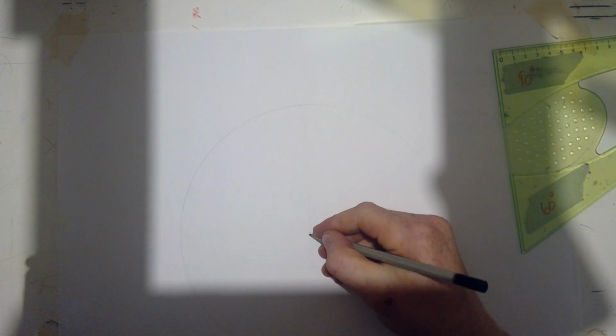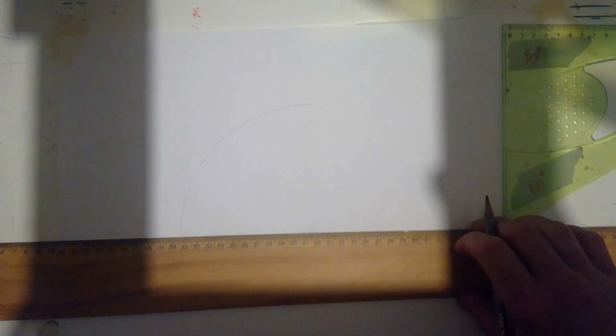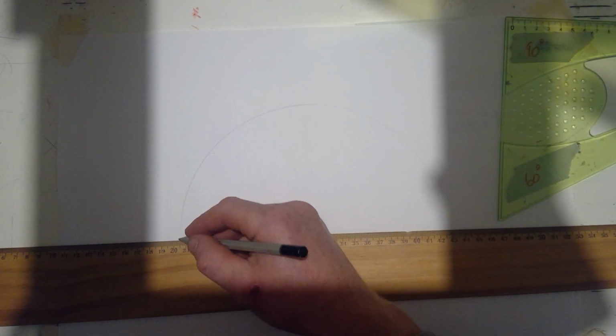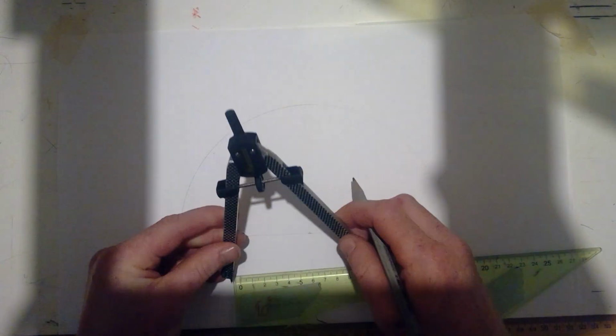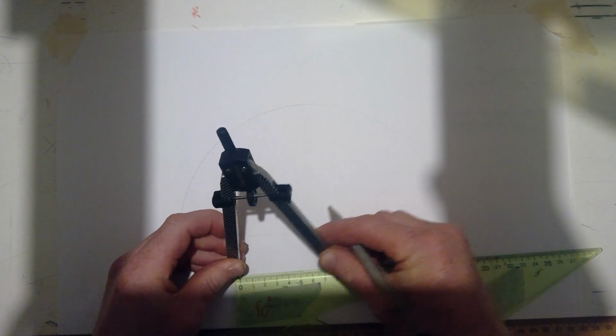That's my 110, my major axis. And then my minor circle is going to be 130 divided by 2, which is 65.